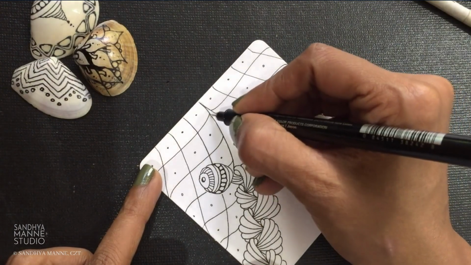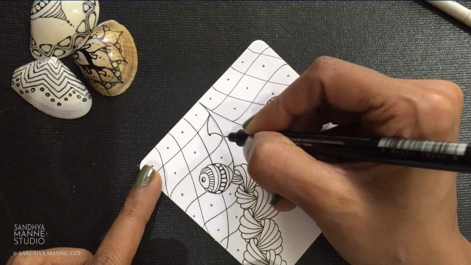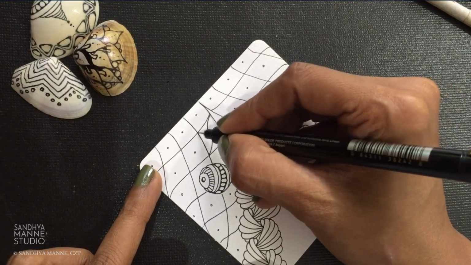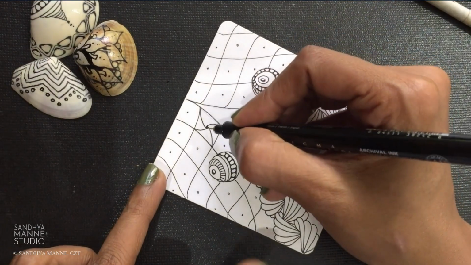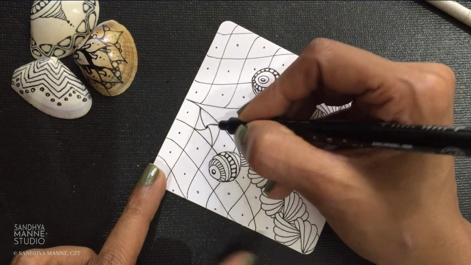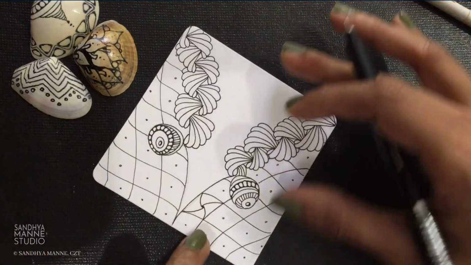Okay, and from here I pull out a line. So it's kind of important that you make your line slightly curved. It's not a straight line, it's slightly curved, and it adds to the interest.